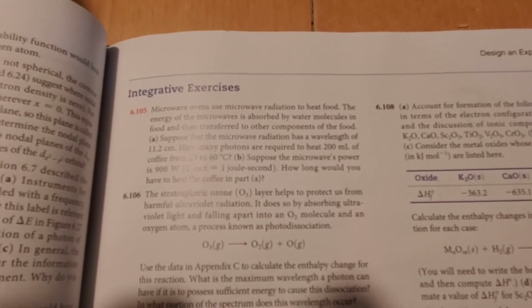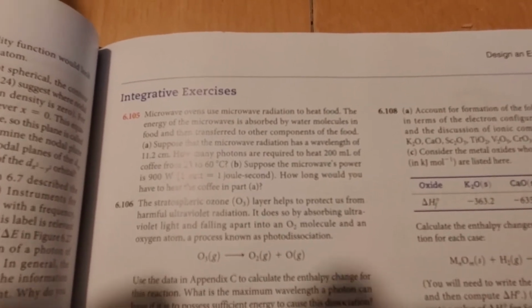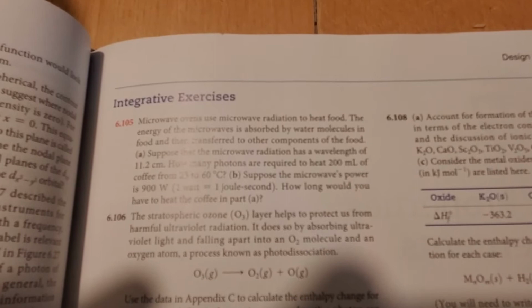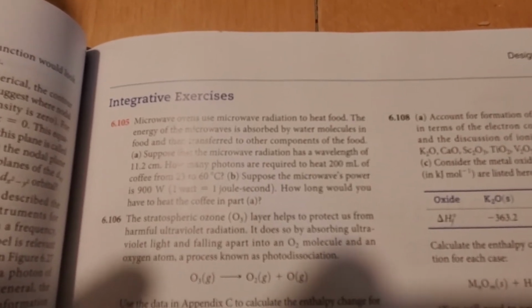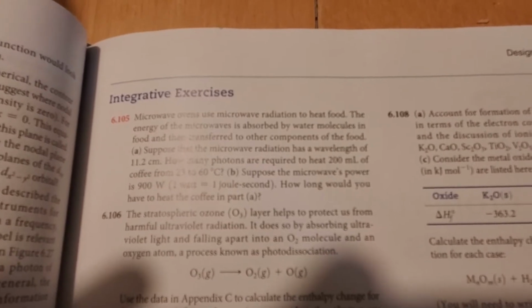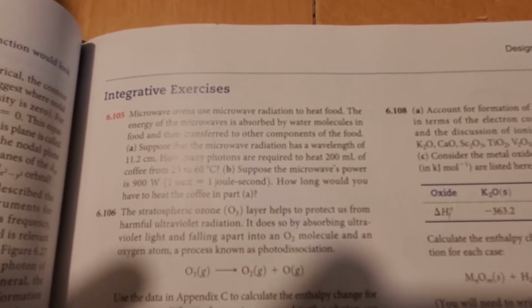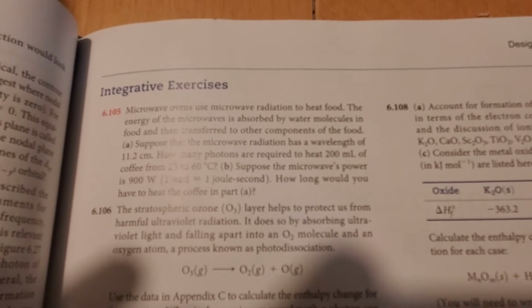This problem cracks me up for several reasons. In lots of other places in the book, they're really careful with their sig figs and make sure to give you exactly 3 or exactly 4. And this one's funny because if you look at the 200 ml of coffee, that's 1 sig fig, or the microwave power of 900 watts, that's 1 sig fig. Anyway, let's solve the problem.